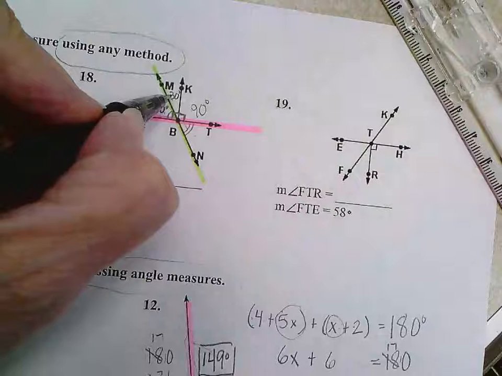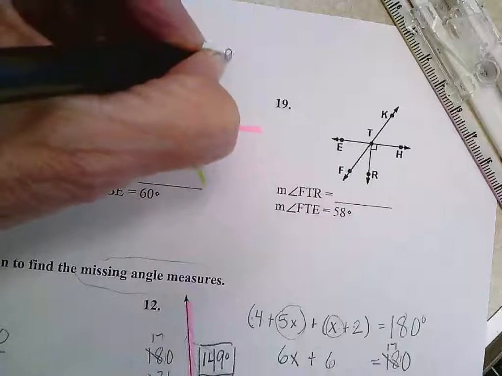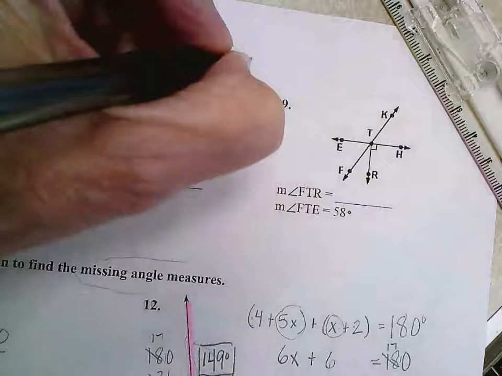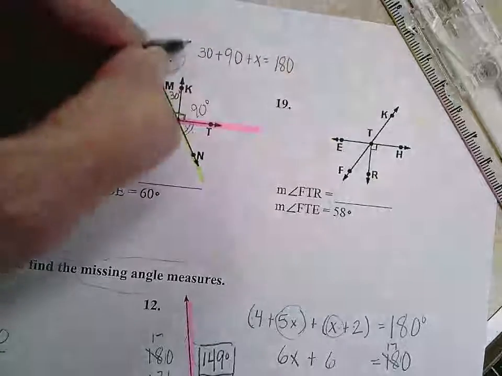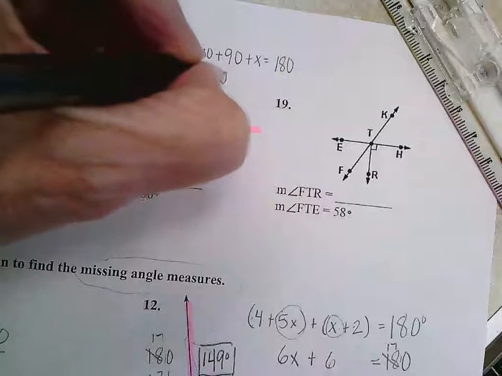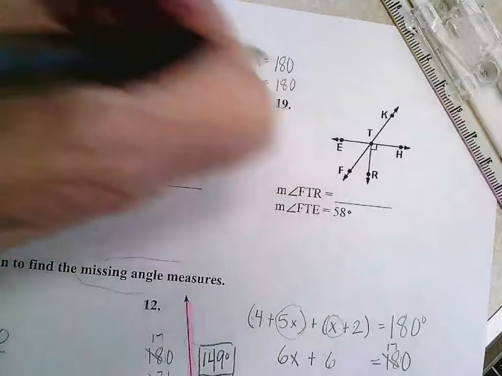So when I take 30 plus 90 plus this unknown angle, I should get 180. So when I add those together, I get 120 plus x equals 180.